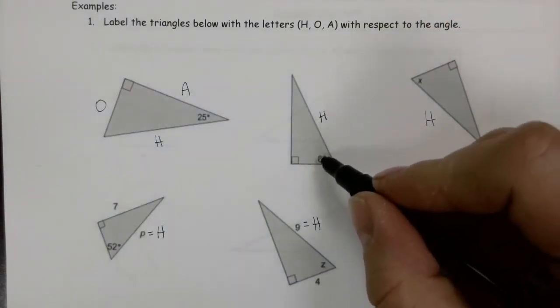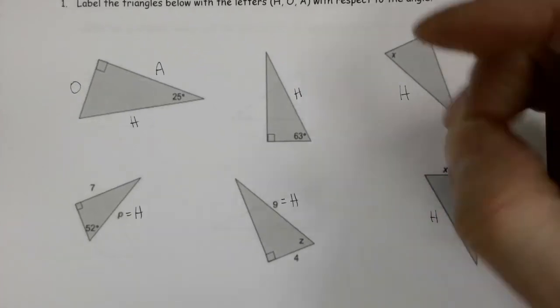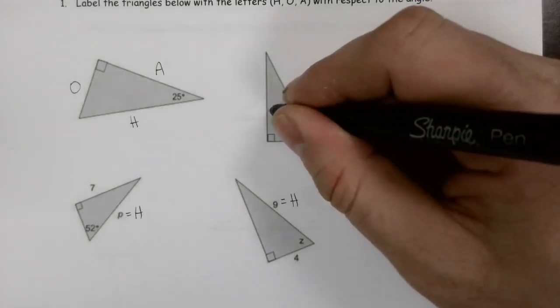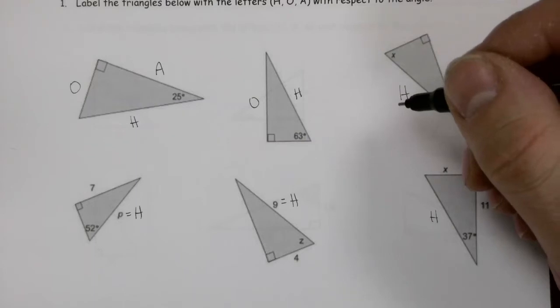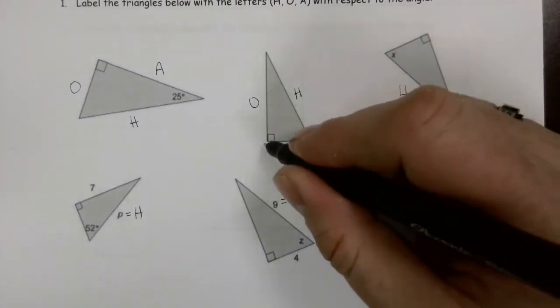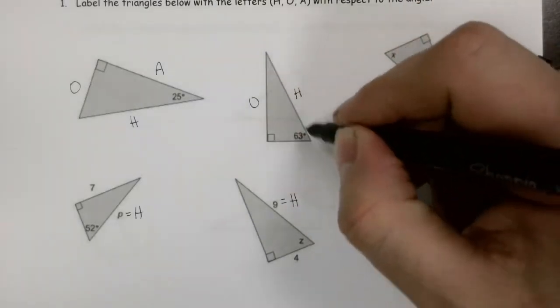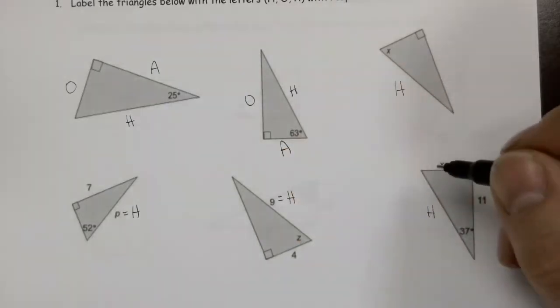Here's the 63. This is the angle that's important because it's given to me. The side opposite it over here. And then the other side that makes it up together with the hypotenuse, this is going to be the adjacent side.